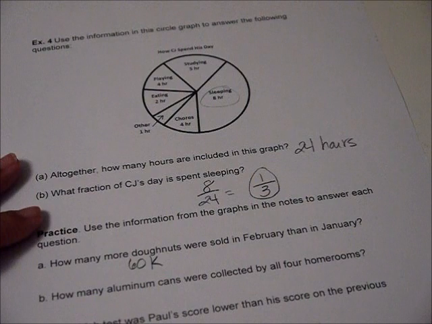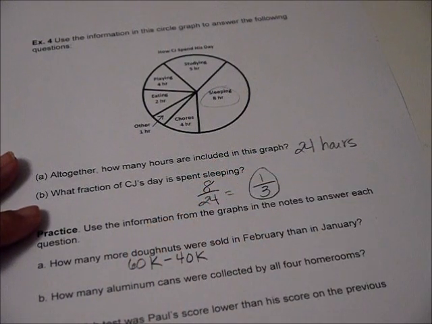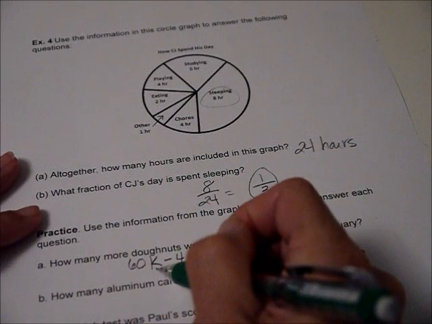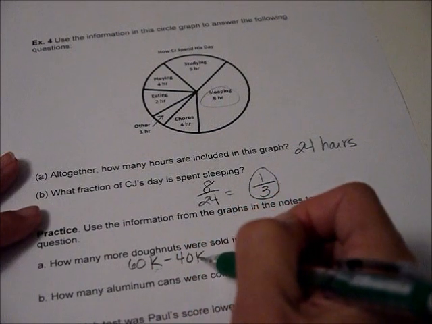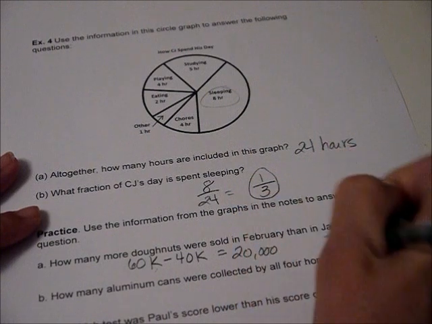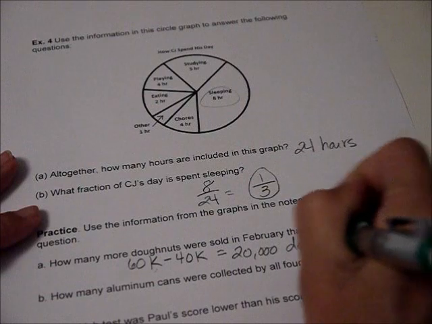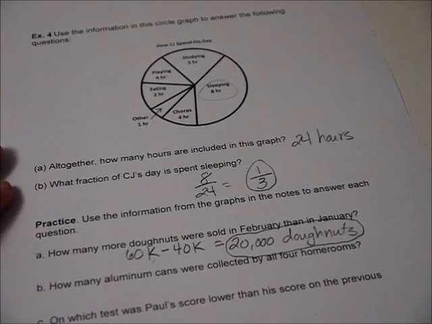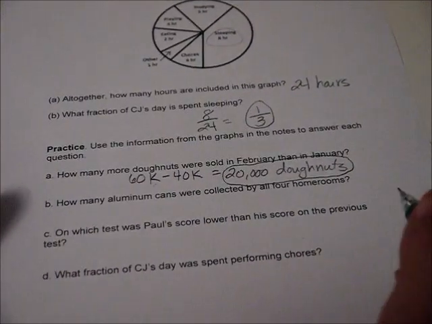K. That means thousand. 60K minus 40K. Just want you to know what that means when you see it. That means 1,000. And that's because K is kilo, right? Kilo means 1,000. So 60 Ks minus 40 Ks equals 20,000 more donuts were sold in February than in January. I wonder if it's because it's Valentine's Day. Maybe that's it. Donuts are what people like.